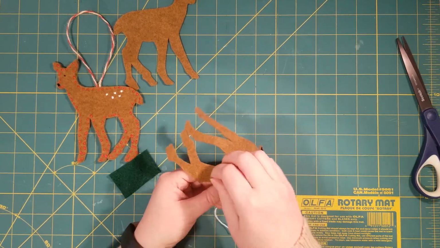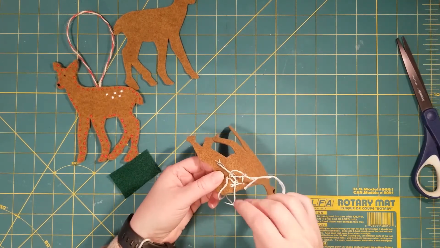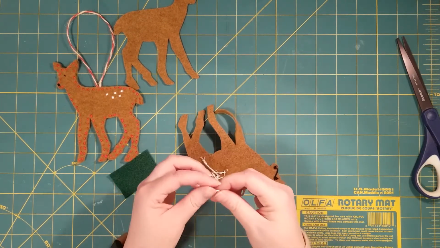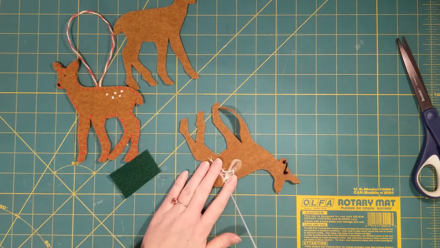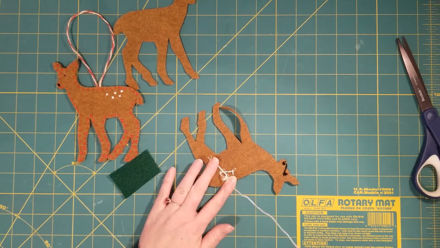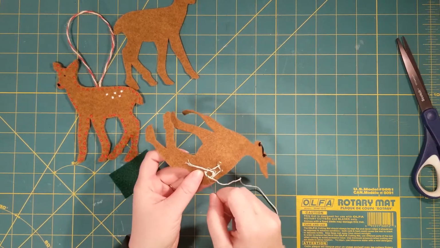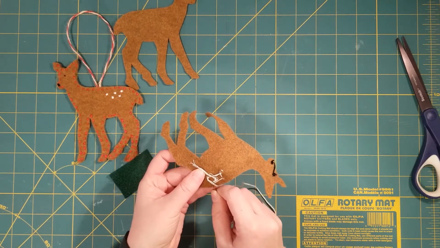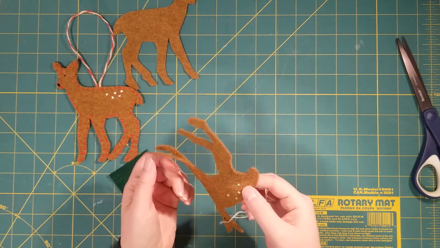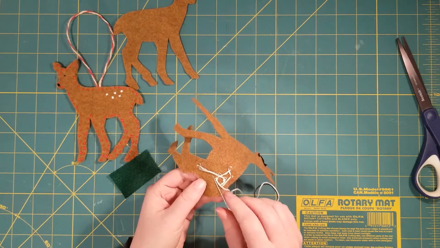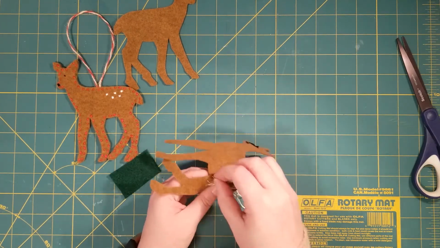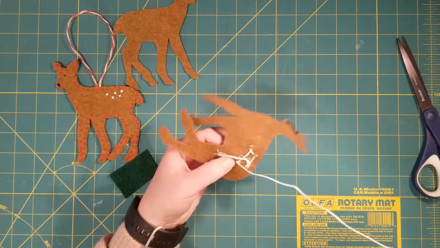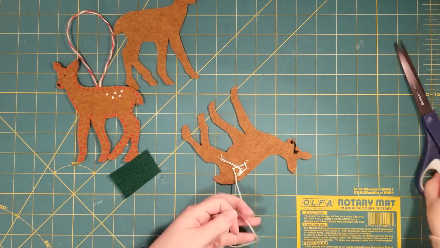And then you're going to stick your needle back through that loop you haven't pulled through yet, create that knot, and you will just pull that tight. Then you don't have to worry about any of your decorations coming apart. And spot. Making sure that I'm not going through every layer so that you can't see my knots from the front. And there we go. Just going to snip that off.